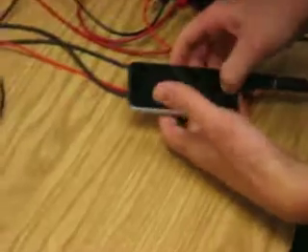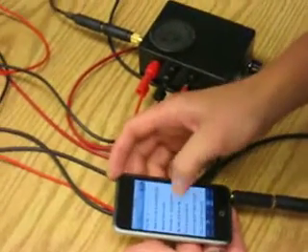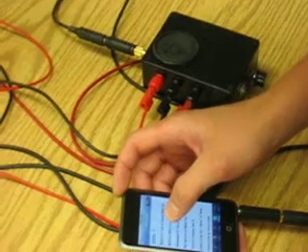Here's our little iPod. Let's see. Seem like the kind of guy that might be into old soul music. I don't know. We'll find out.